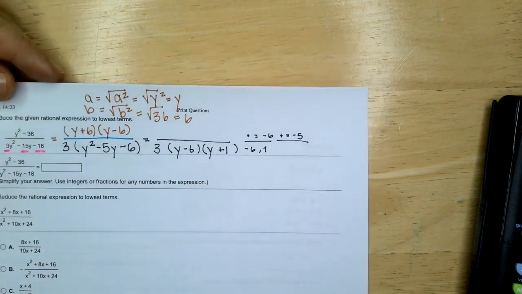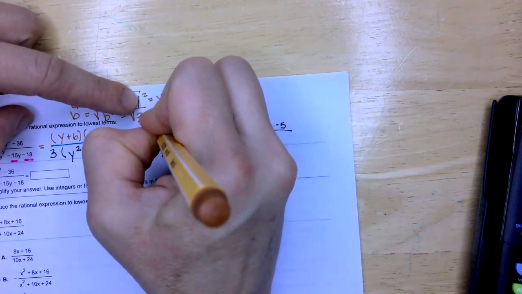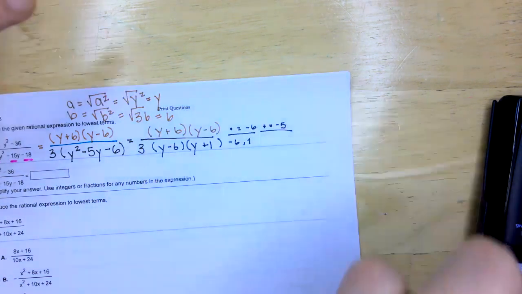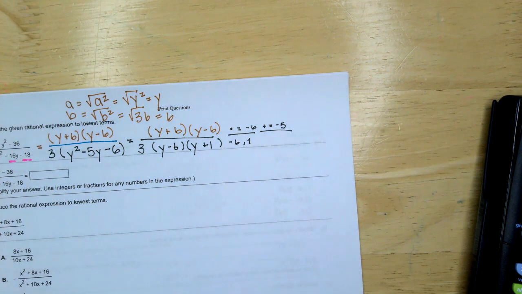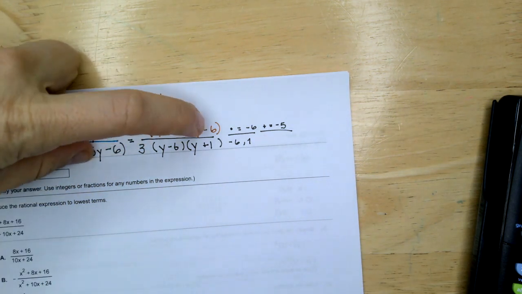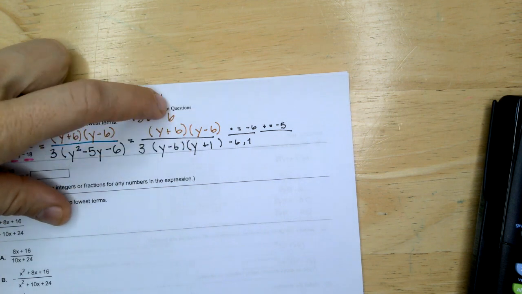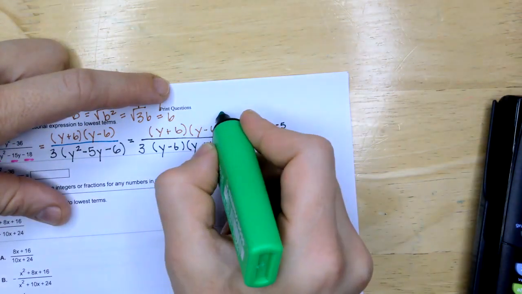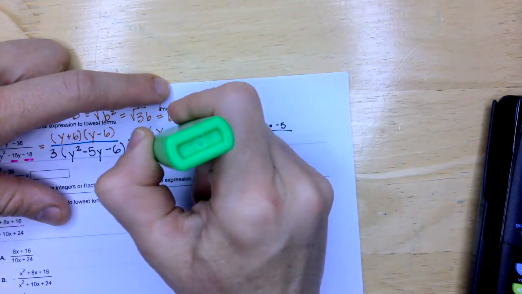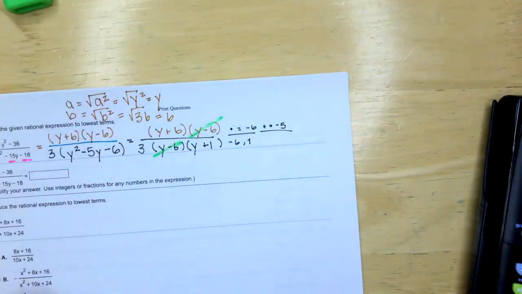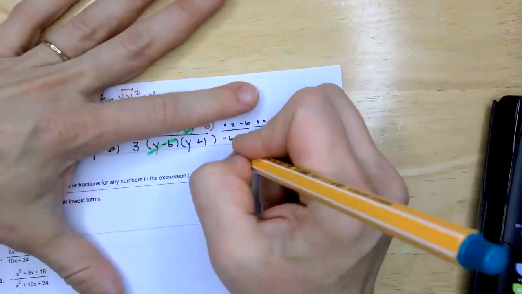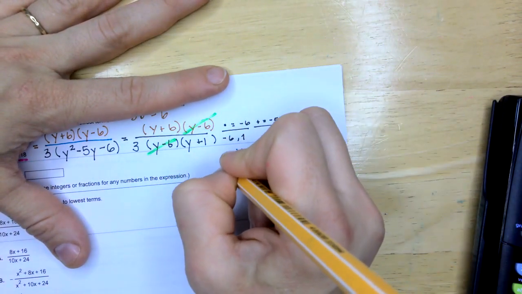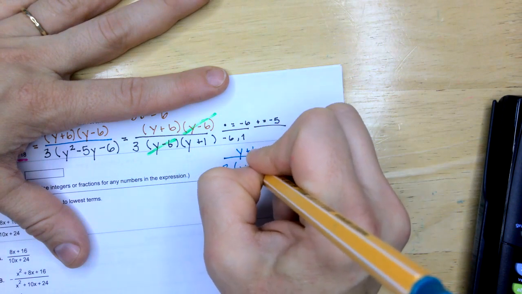So I was just doing factoring. I know I didn't leave much room or explanation, but it is the review. We've done it a few times on the homework already. So I have y plus 6 times quantity y minus 6 on top, 3 times quantity y minus 6 times quantity y plus 1 on the bottom. I can cancel these out because they're on both the top and the bottom. So my final answer is, do not forget the 3, y plus 6 divided by 3 times y plus 1.